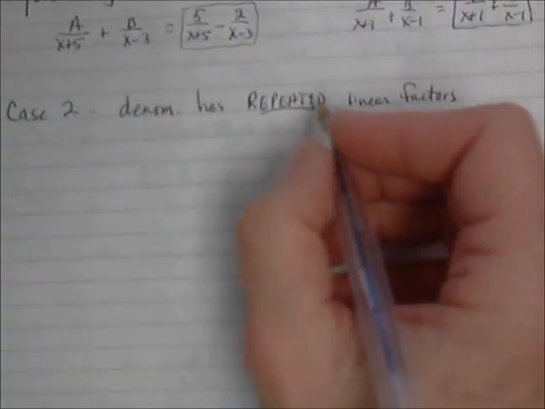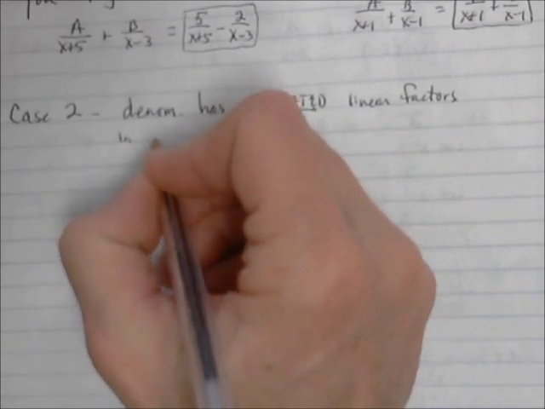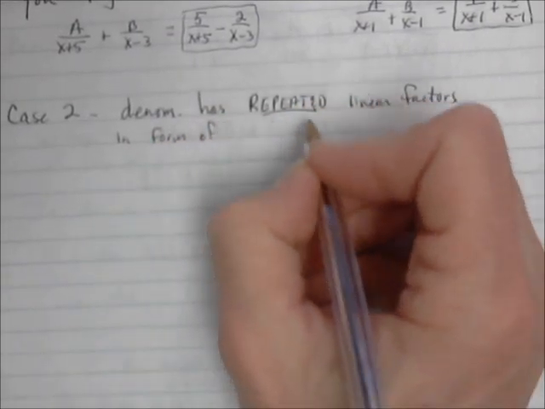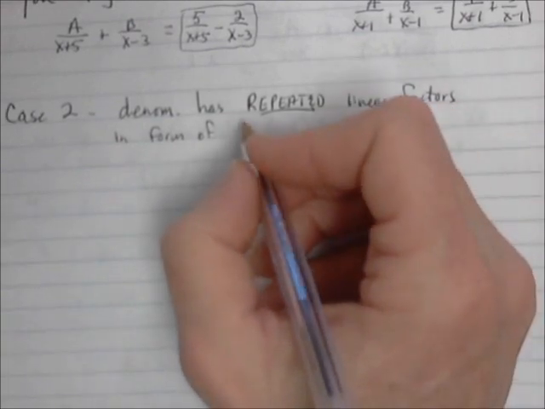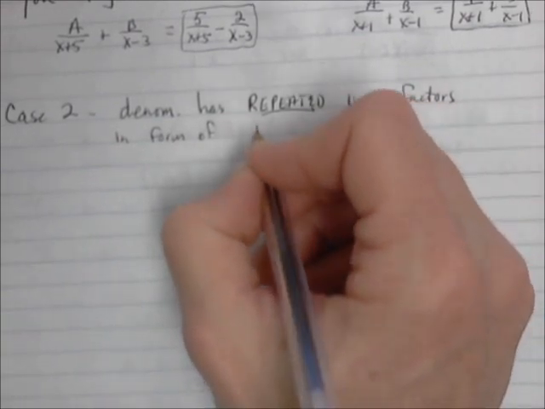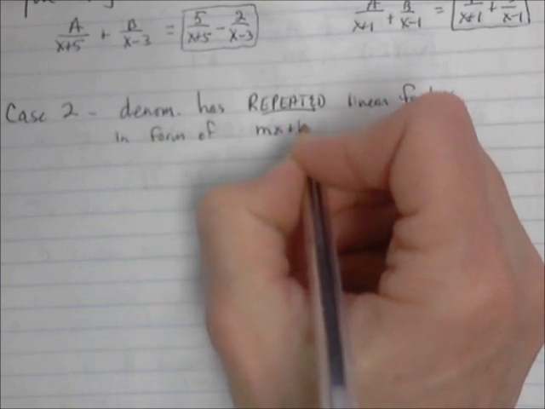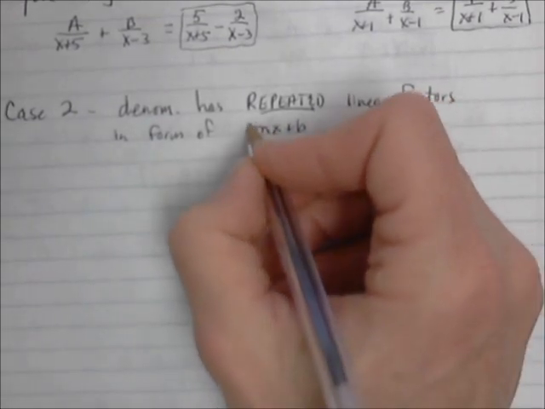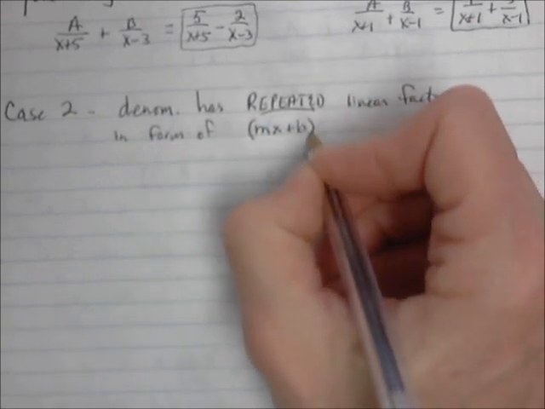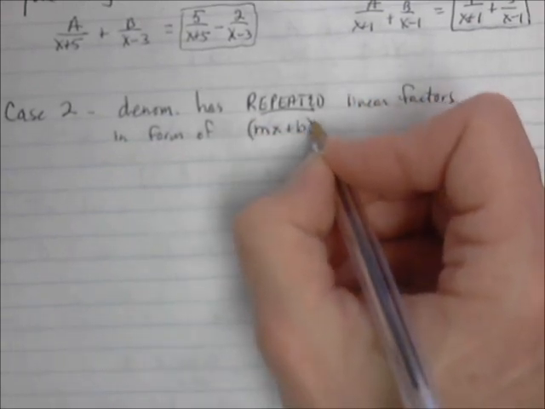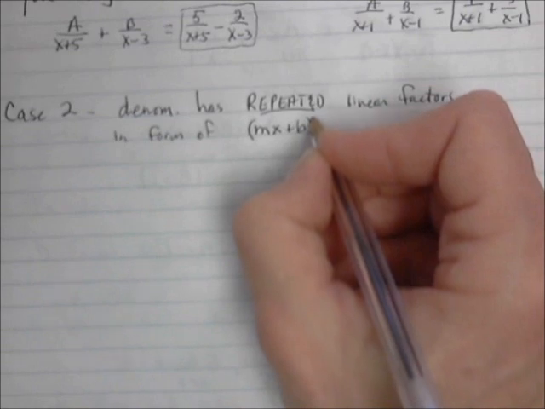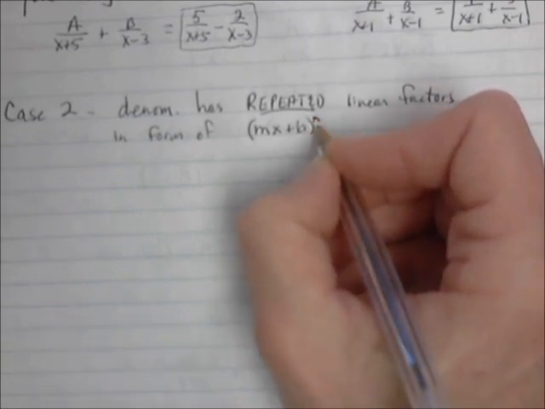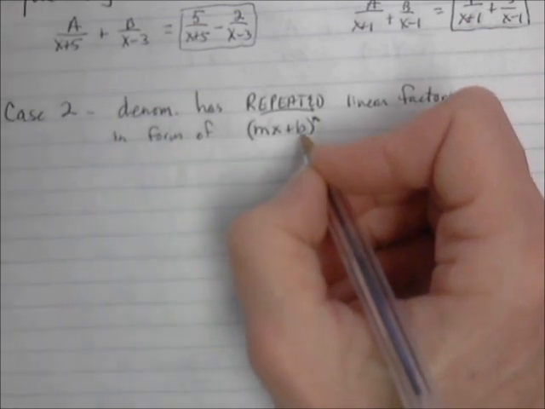Usually when you talk about a linear factor, you can call it y equals mx plus b. So I'll just call it mx plus b. That's a linear function. And repeated means that this linear factor in the denominator is raised up to some power n. It's repeated n times, and you'll see what I mean when we go through a couple of examples.